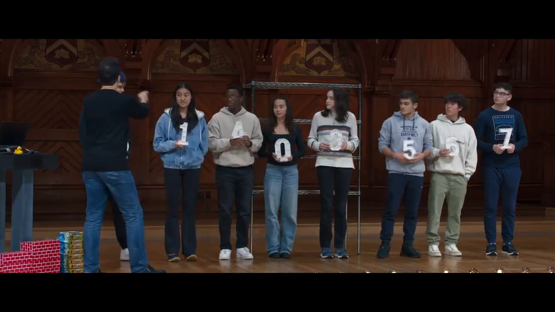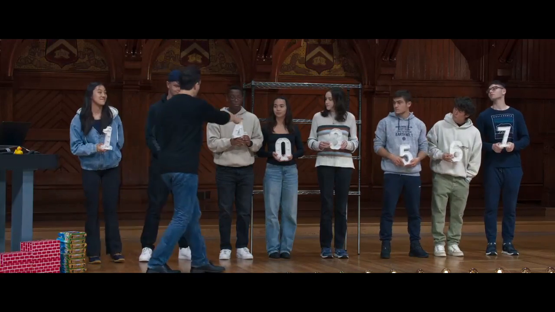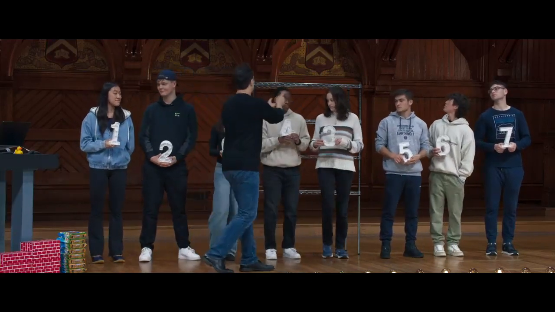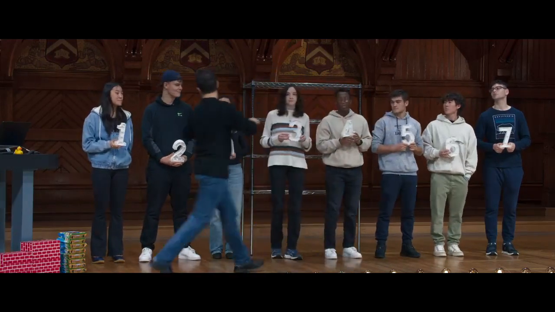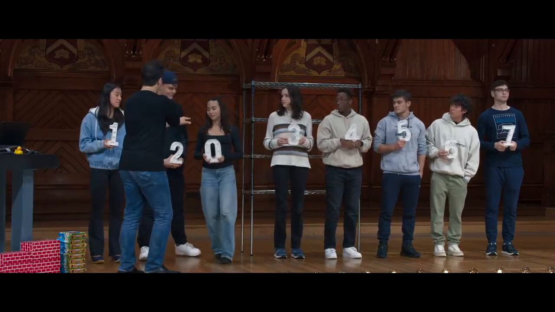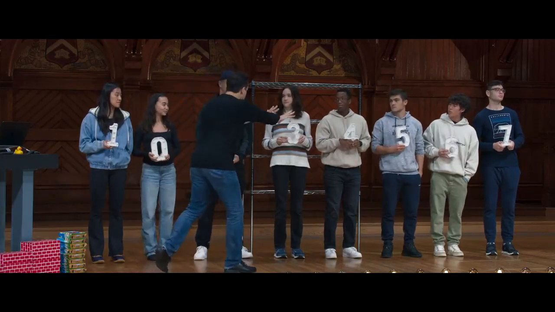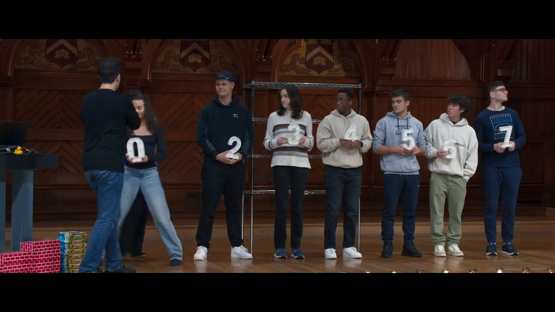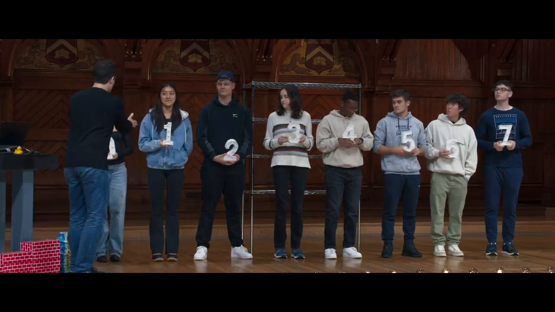Let's do it again. 2 and 1. Here we go. Let's swap. 2 and 4 are OK. 4 and 0, swap. 4 and 3, swap. Now these 4 are OK. 1 and 2, you're good. 2 and 0, swap. 2 and 3, you're good. OK, now 1 and 0, swap. 1 and 2, and now 0 and 1.